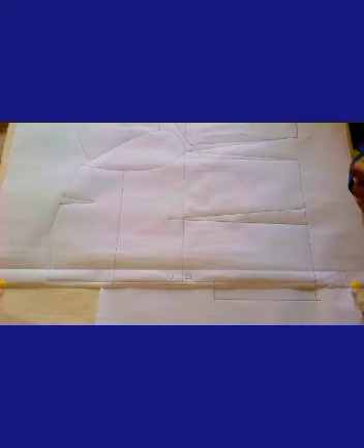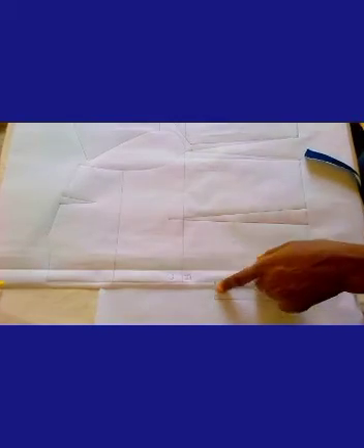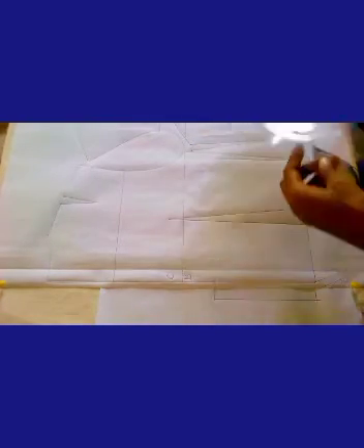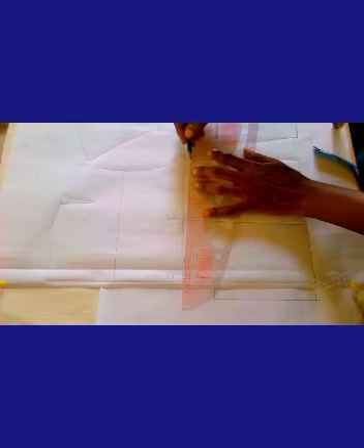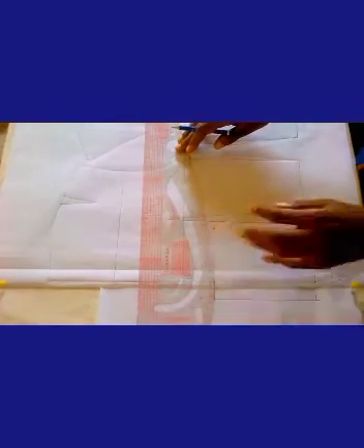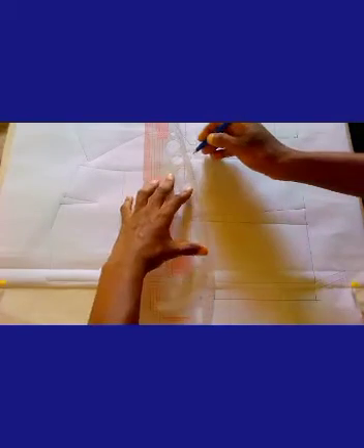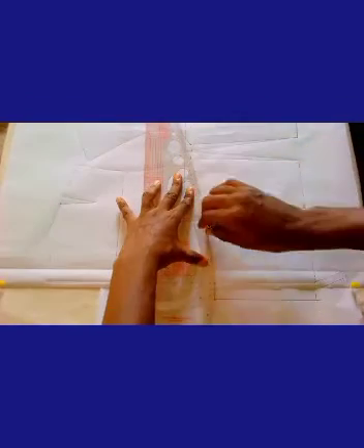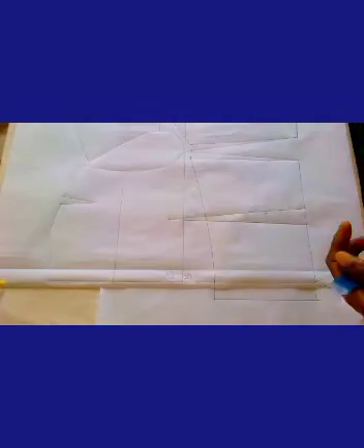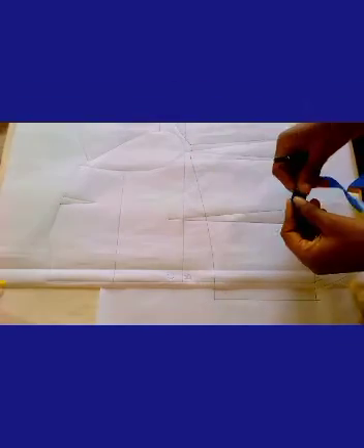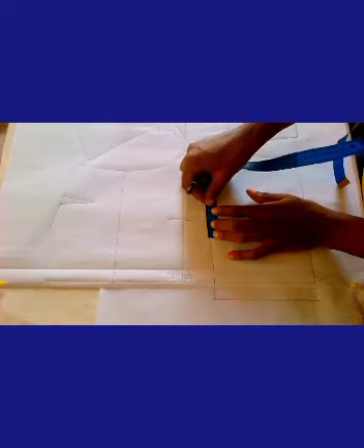So we are going to connect this zipper extension to where the side is in this direction.